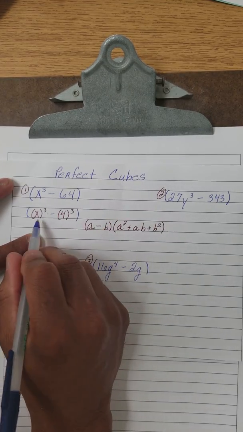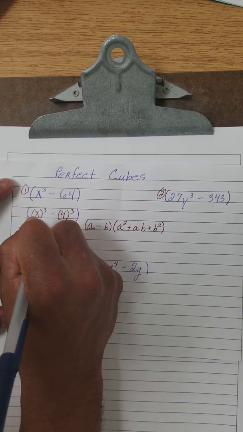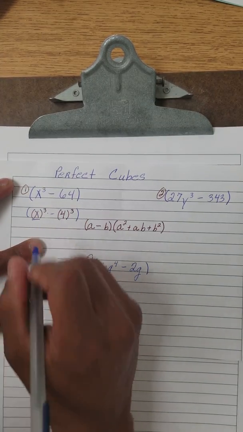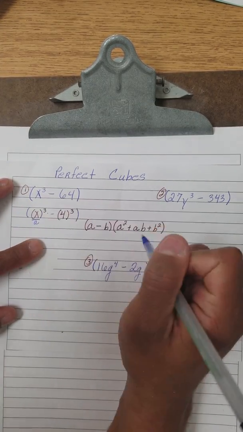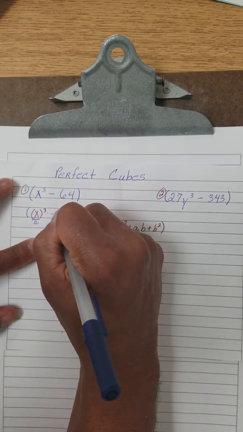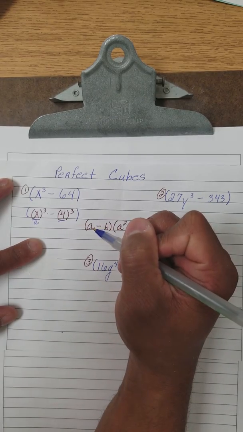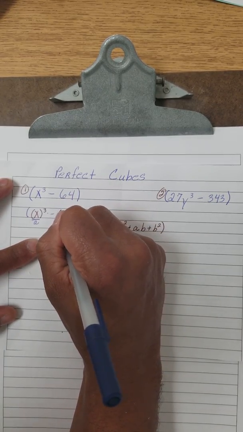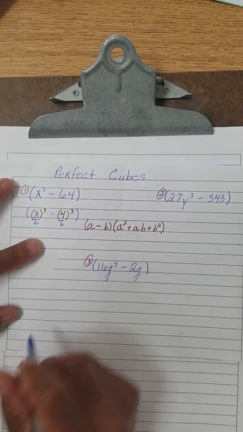So my value of a would be the term that it took to get x cubed, which is x. The term that it took to cube to give us 64 was 4. 4 times 4 is 16, and 16 times 4 gives us 64. So my second term represents b, which is 4.